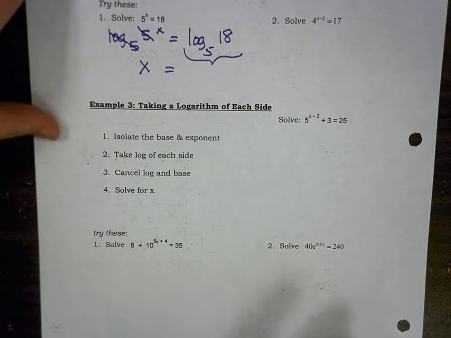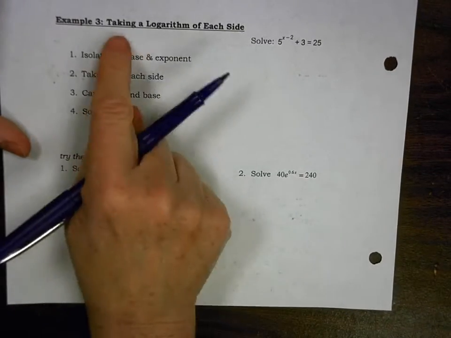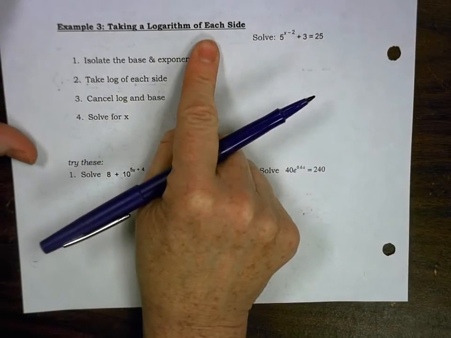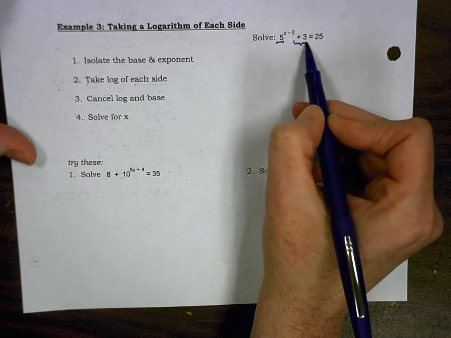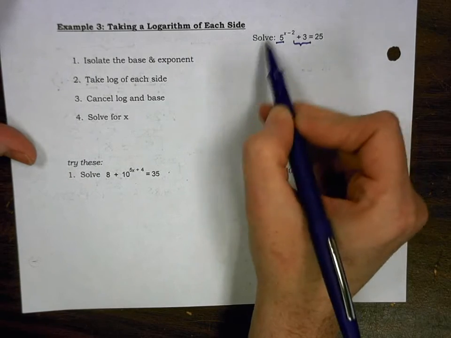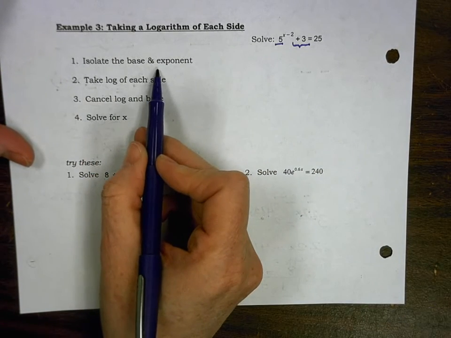Now let's move on when you get a little more complicated. We're still taking the log of each side. That's still how we're going to solve when we have some base. But what we first have to do is get rid of whatever is attached to that. So I need to get rid of that -3. Isolate the base and the exponent.